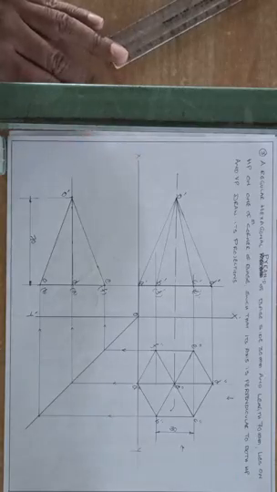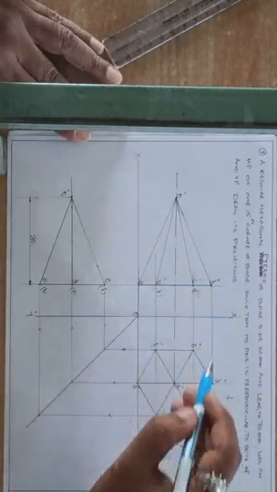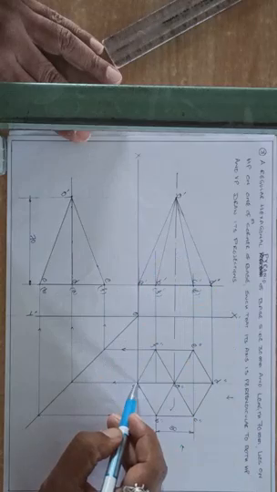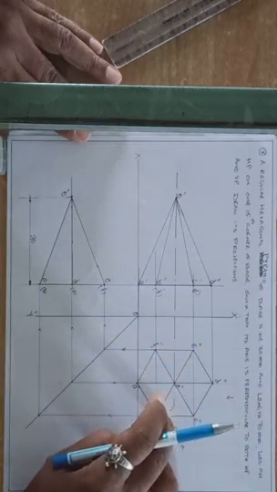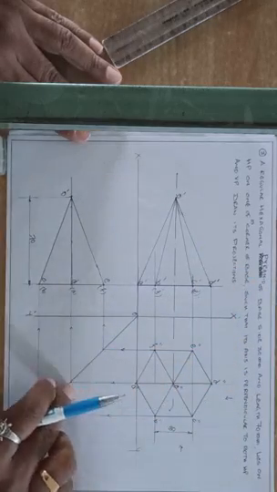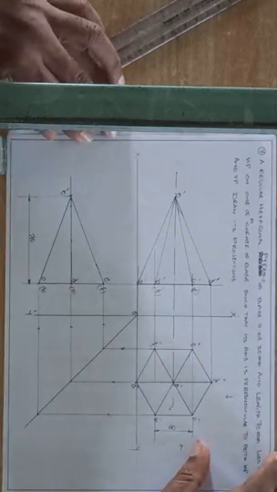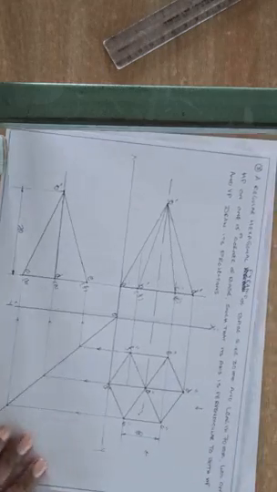Regular hexagonal pyramid of base 30 mm side, length 70 mm, lies on HP on one of its corners of the base such that the axis is perpendicular to both HP and VP. So the true shape is in the side view. From the side view we are getting the top view and front view. That's all. That is about the regular hexagon.